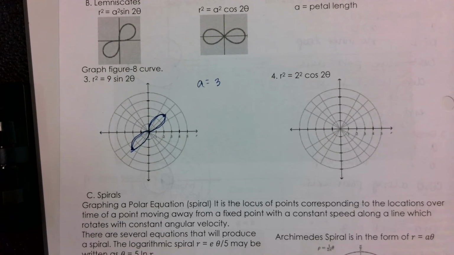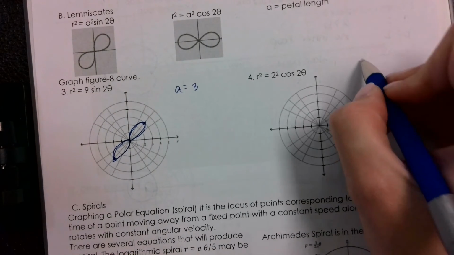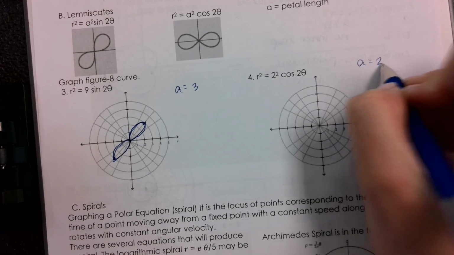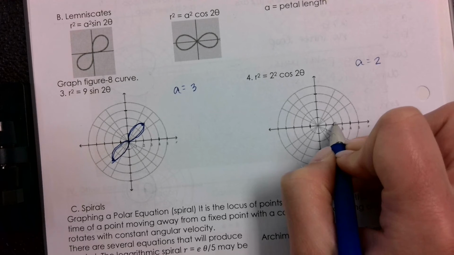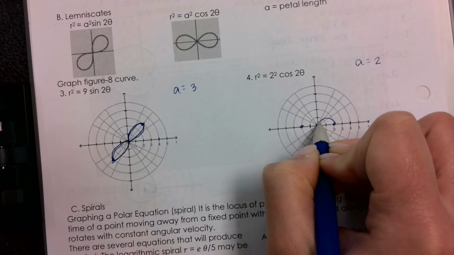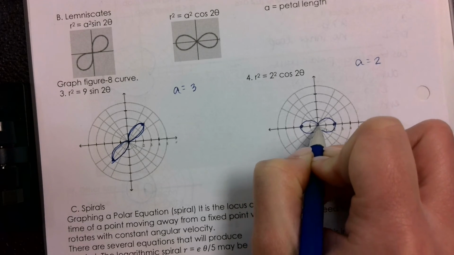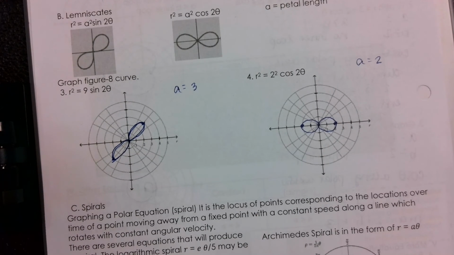And if you're looking at the next one over there, what's our A value this time for number 4? Your A value is 2, and it's cosine, so we're going to be on that polar axis, so you'll go out to 2 on each side. This one's going to be a little bit cuter. I'm going to try harder. That one looks much more like a figure 8.